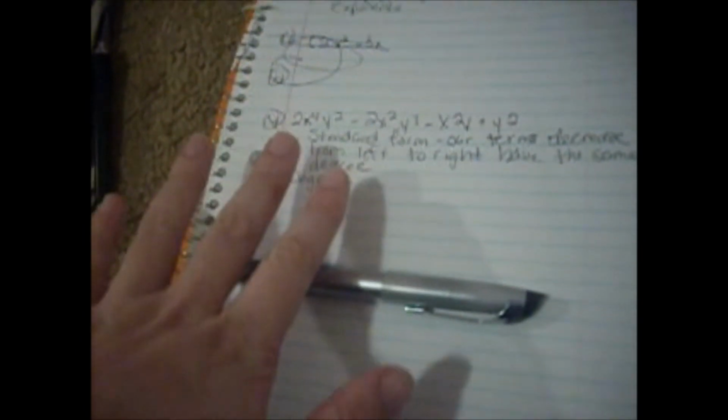Now, the second part was figuring out the degree. And you're going to look at your biggest exponent value. In this case, it's our x, because it's x to the 4th. So we're going to go through and put all of our x's together. Now, you are looking for like terms.